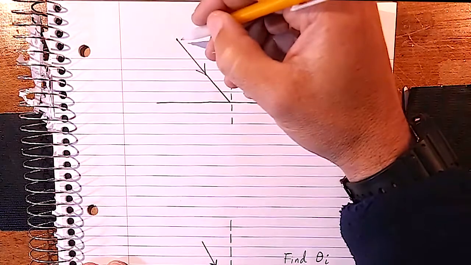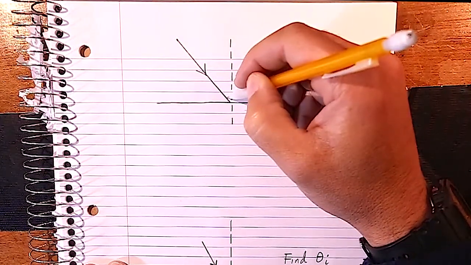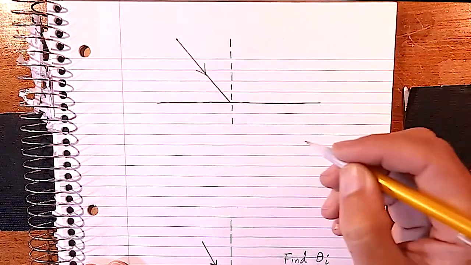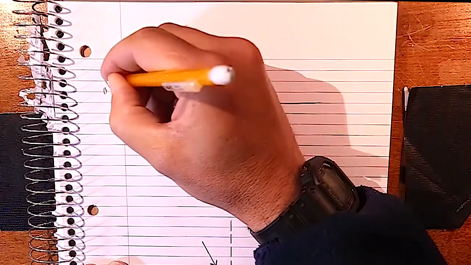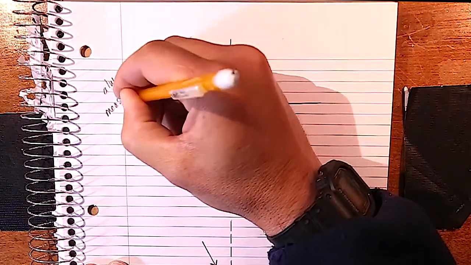Okay, so we just discussed this as the incident ray. Angles are always measured, and this is important, they're always measured from the normal.